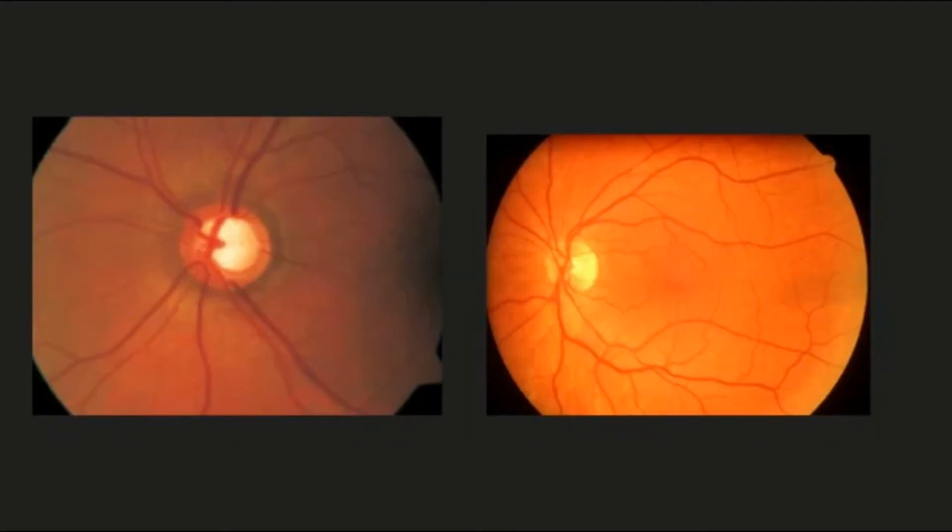In this image, we can see two photographs of the eye fundus. The right is a healthy eye. The left is an eye with glaucoma. You can see the inflammation of the optic nerve in the middle part.